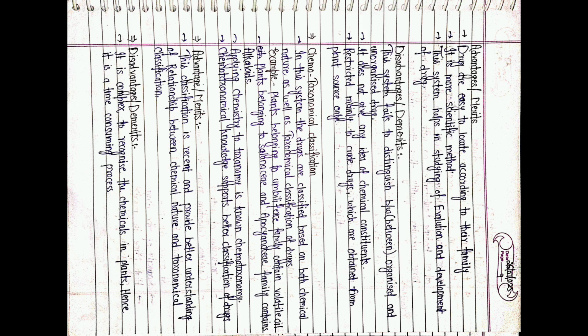Disadvantages, demerits. This system fails to distinguish between organized and unorganized drugs. It does not give any idea of chemical constituents, and is restricted mainly to crude drugs which are obtained from plant sources only.